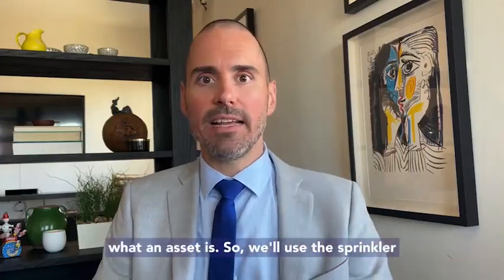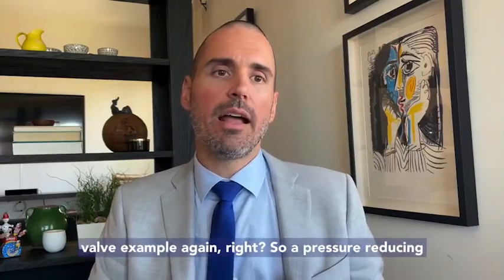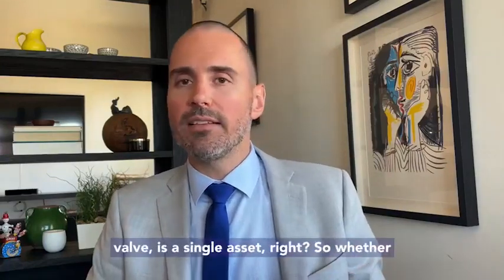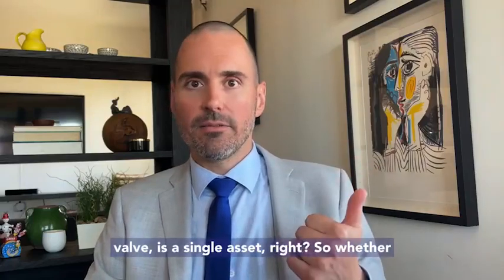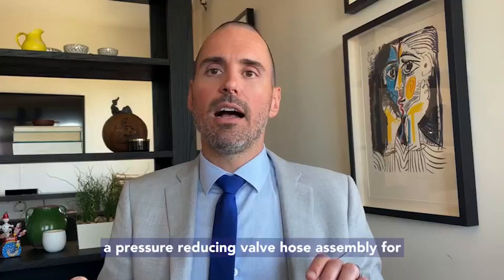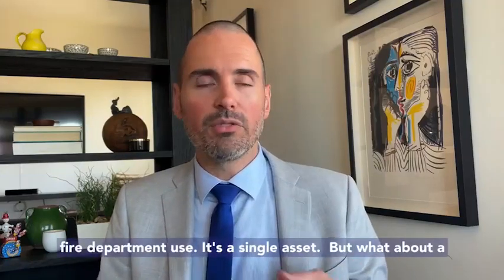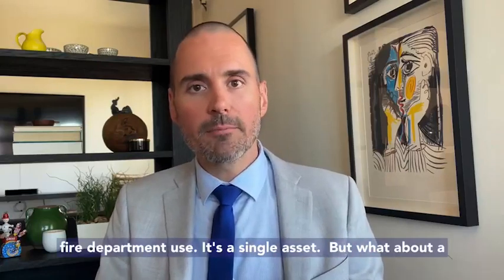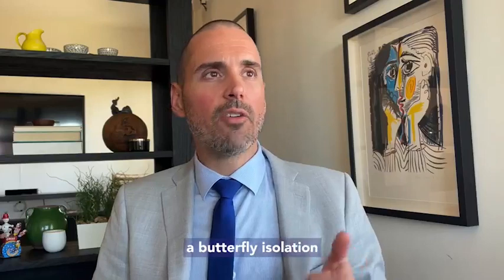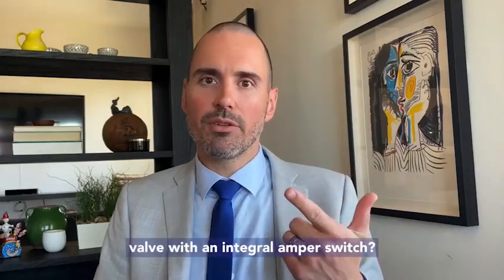Number two, defining what an asset is. So we'll use the sprinkler valve example again, right? So a pressure reducing valve is a single asset, right? So whether it is a system pressure reducing valve or a pressure reducing valve hose assembly for fire department use, it's a single asset. But what about a butterfly isolation valve with an integral tamper switch?